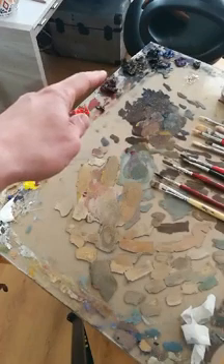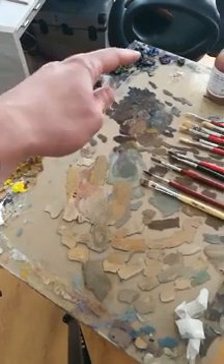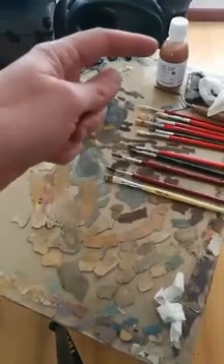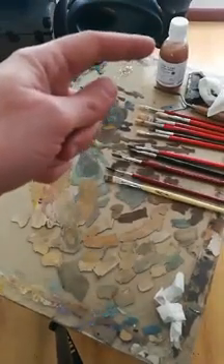I used alizarin right over here. I used umber over here, and I used ultramarine. And I used that medium. That's Sennelier, what is it called? Flow and Dry. That's such a horrible name.